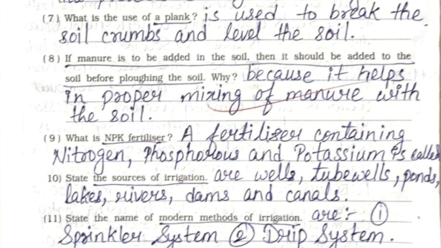Seventh, what is the use of a plank? A plank is used to break the soil crumbs and level the soil. Eighth, if manure is to be added in the soil, then it should be added to the soil before plowing the soil. Why? Because it helps in proper mixing of manure with the soil.